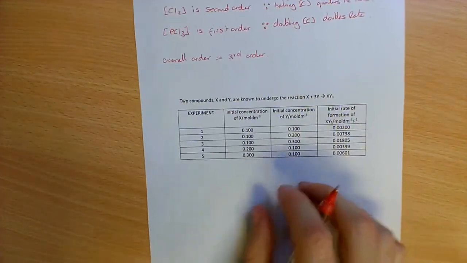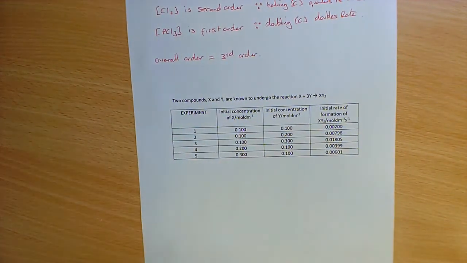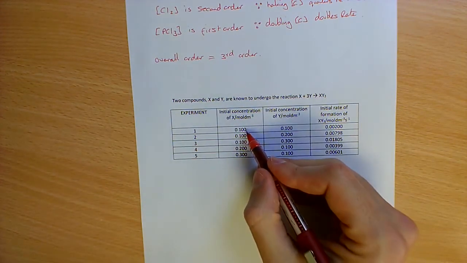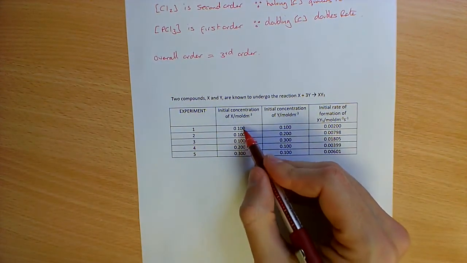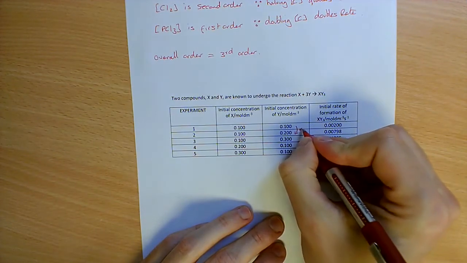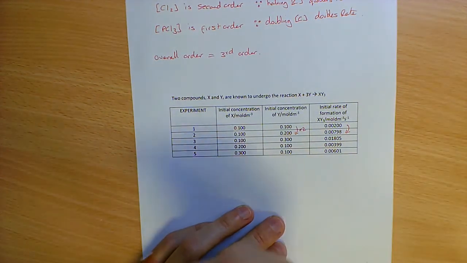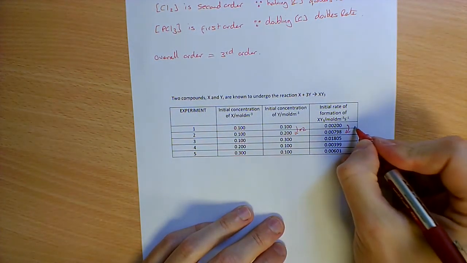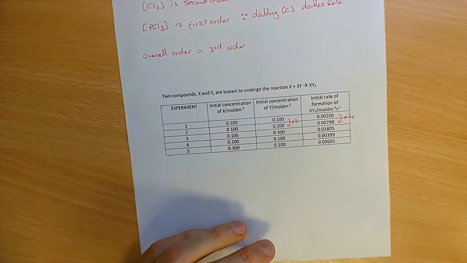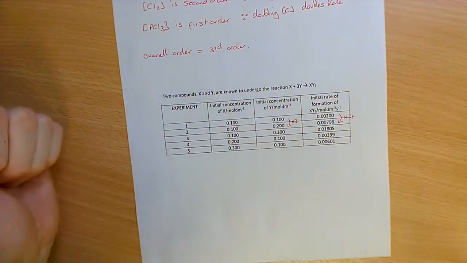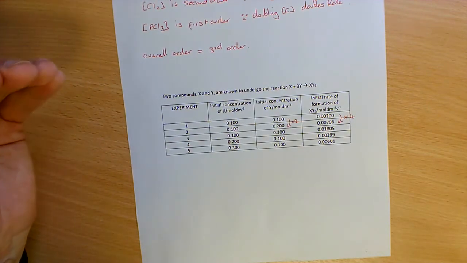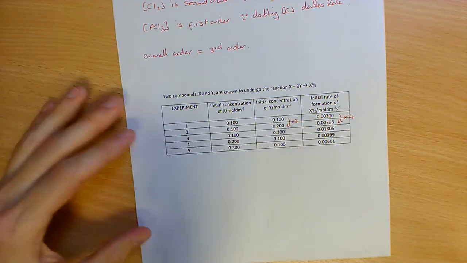And finally then, two compounds X and Y are known to undergo this reaction. So we've got lots of different experiments here. It doesn't make any difference if you've got 2, 3 or 5 experiments. The same method applies. So I'm going to look at 1 and 2 because X doesn't change, but Y doubles. And what effect does that have on our rate? Well, within reason, it increases by 4. I think it increases by 3.99, but we can all agree that that's close enough to 4. So by increasing Y by a factor of 2, it's increased the rate by a factor of 4.